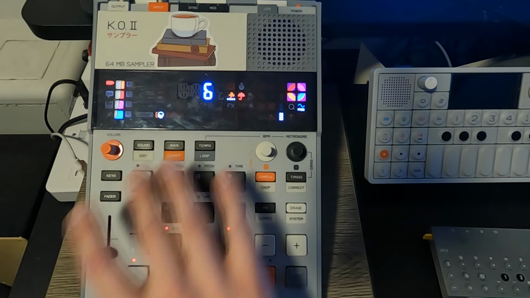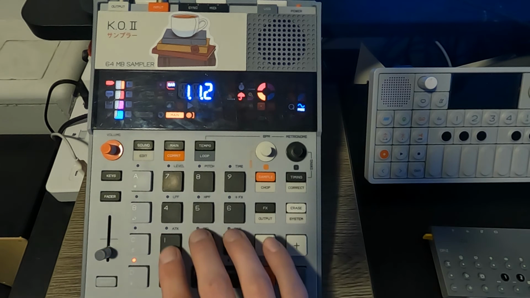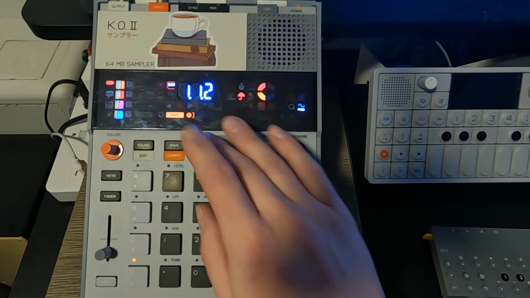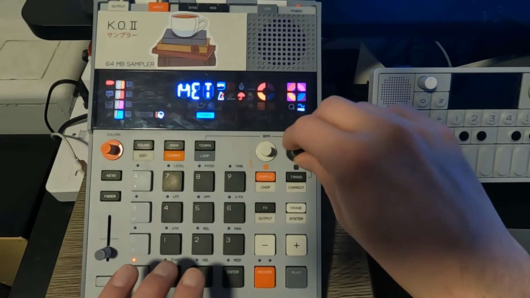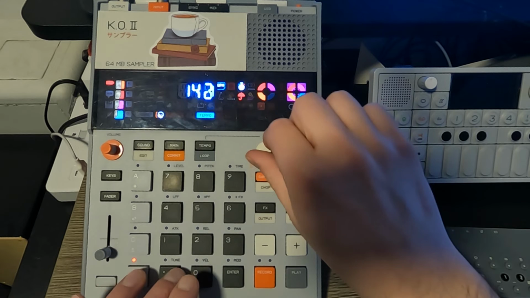And the cool part about having all of these set to be synced to the BPM is that I can change the playback then, right? Oops, that's the metronome volume, my bad.